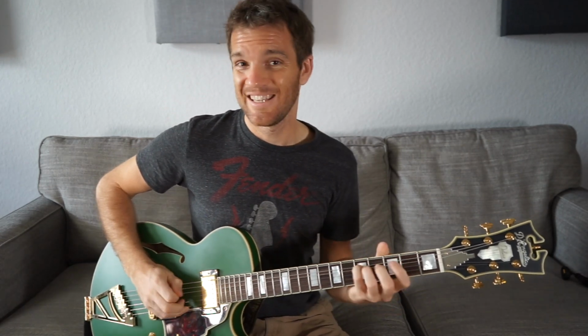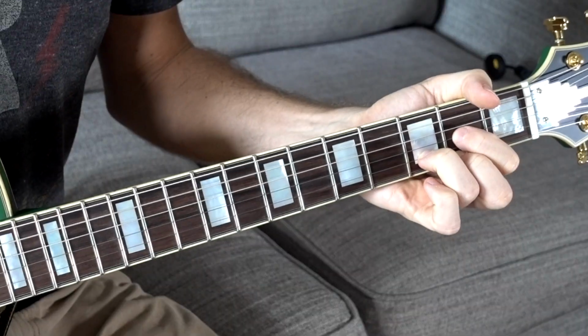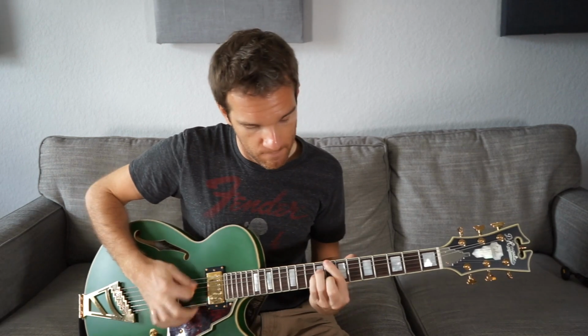G, A, B, C, D. Alright, now it's usually D major chord. You might think that you could just add that same thing as before to make it a D major 7 chord. That's technically going outside of the key a little bit.